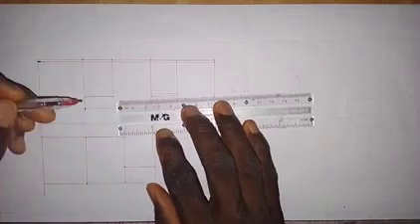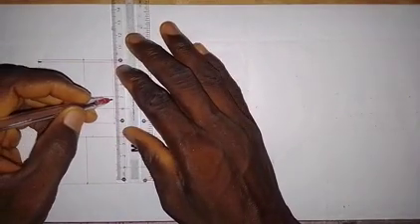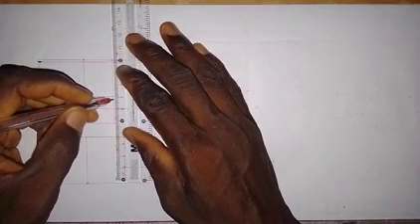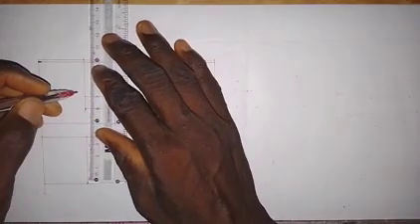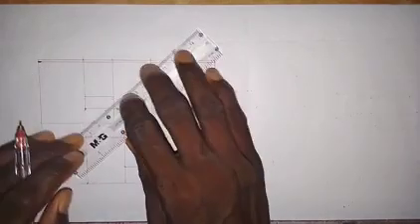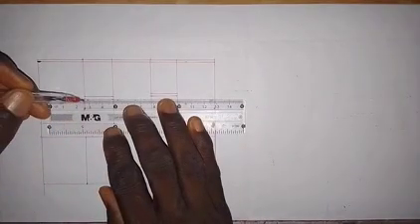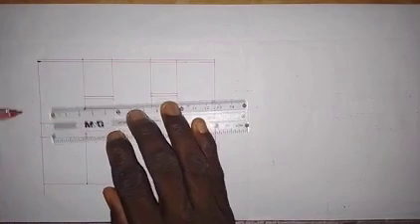Okay. Then for this one also, I will take 2 millimeters. So this is 2 millimeters here. And here also we have 2 millimeters. So then I will join these together. So I join this together to create the thickness of this wall.